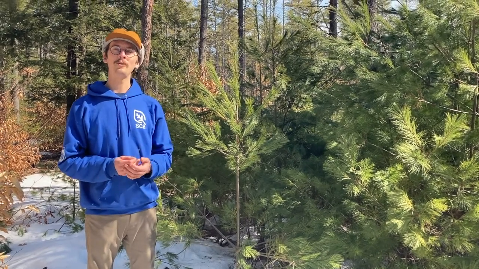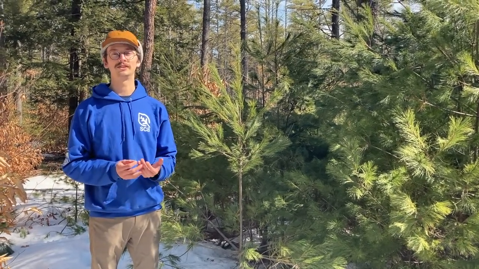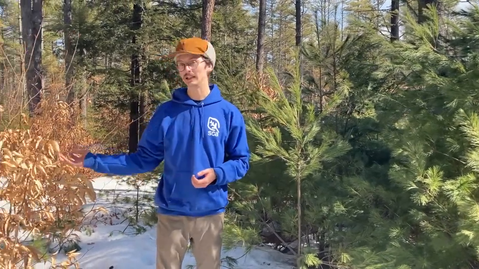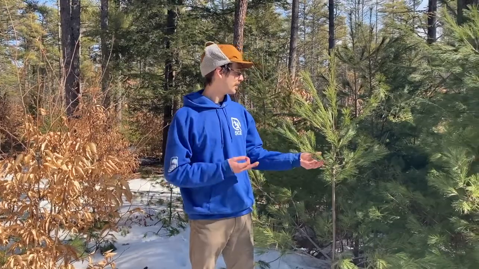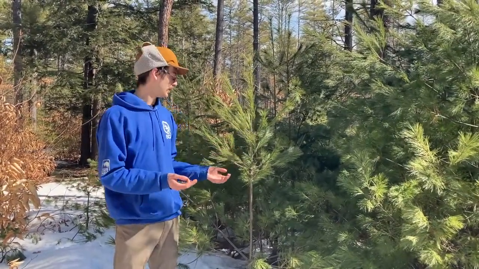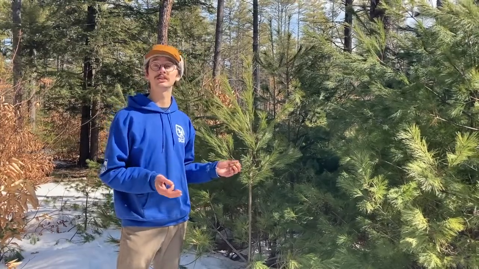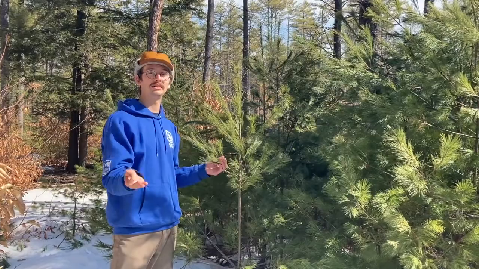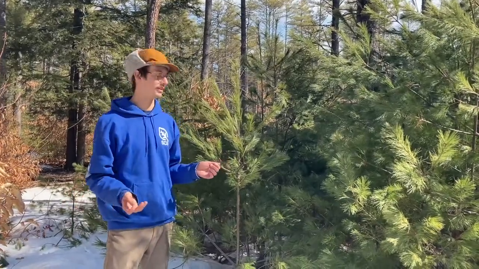All right, so now we are going to talk about coniferous trees. While deciduous trees have leaves and often have acorns, coniferous trees have needles and they also have cones. And coniferous trees are also usually evergreen trees, which means they stay green all through the winter.